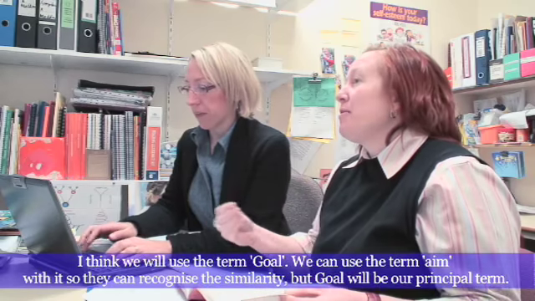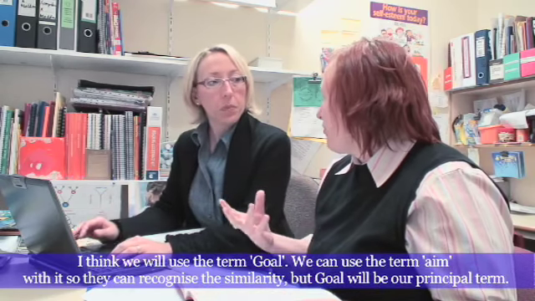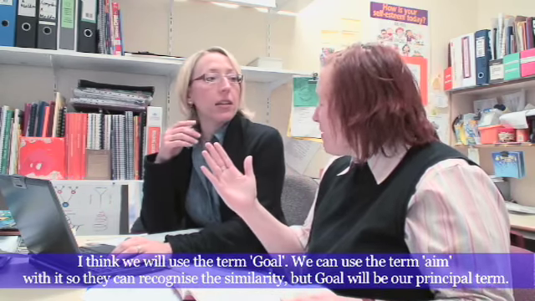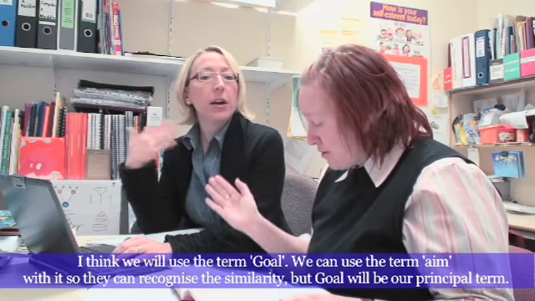I think goal is something that they're very exposed to. They've been more exposed to. They know what that means. And then you can use aim with it, so they can see the correlation between the two. Or in grade 1, 2, we can introduce goal. Another word for that is aim. What do you want to do? So we've got our goal.